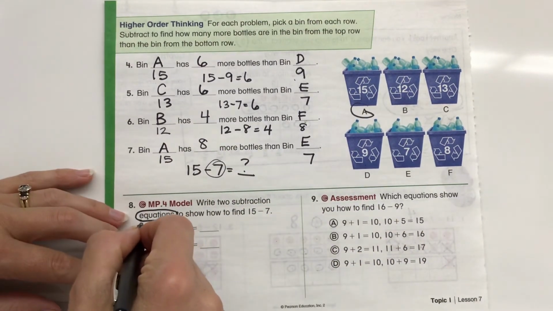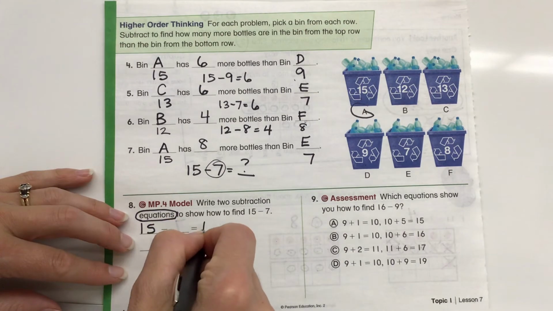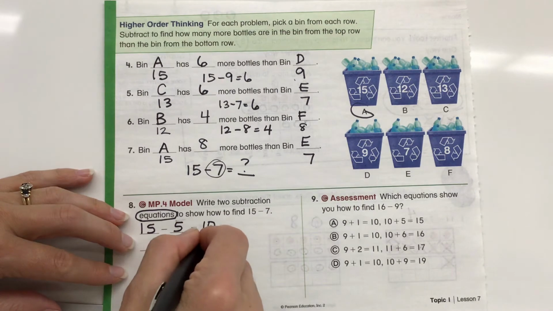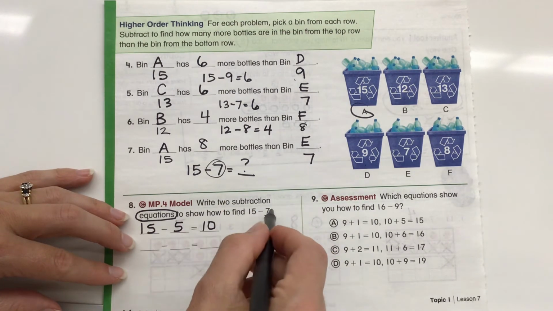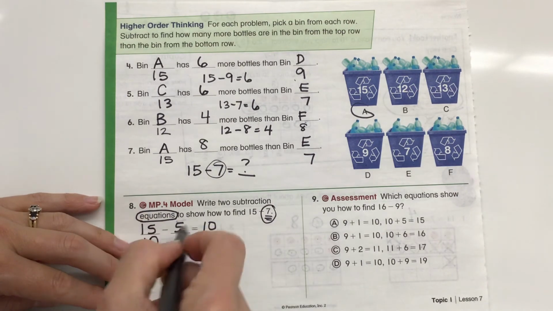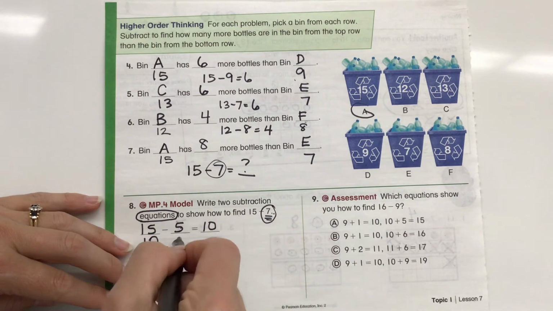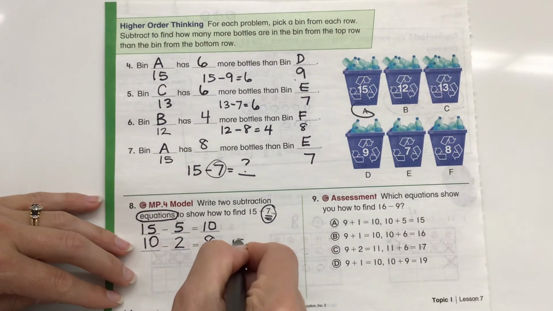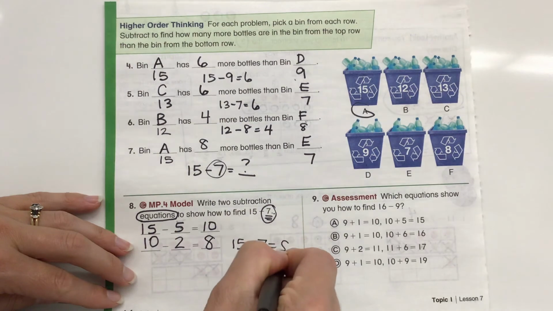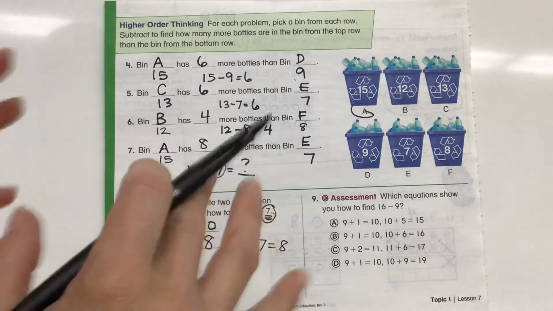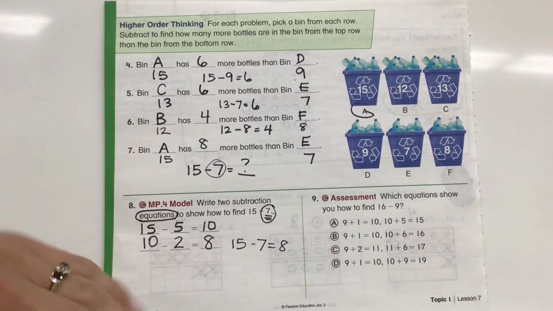So I need to do 15 minus 7. Well, I'm going to find a 10 first. 15 minus 5 equals 10. But am I supposed to find 15 minus 5? No, I'm supposed to find 7. So I'm going to go 10. 5 plus what equals 7? That's 2. 10 minus 2 equals 8. So I know that 15 minus 7 equals 8. Okay? That is definitely a different way of thinking, but it's great to get things into groups of 10.